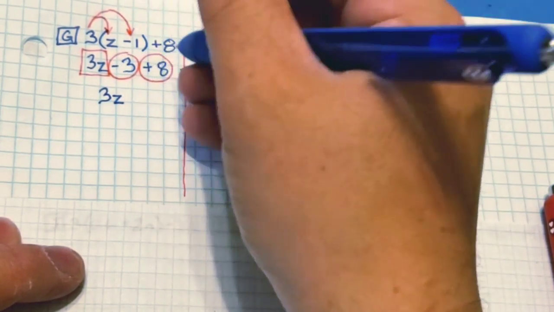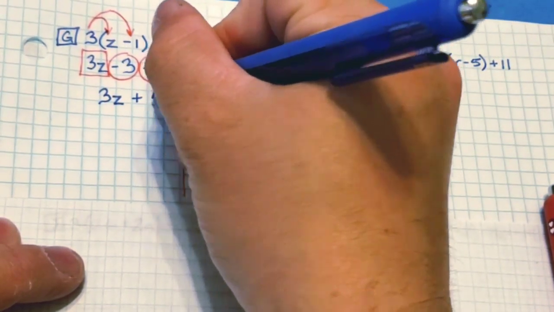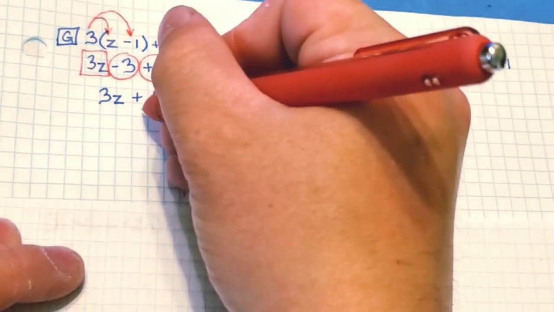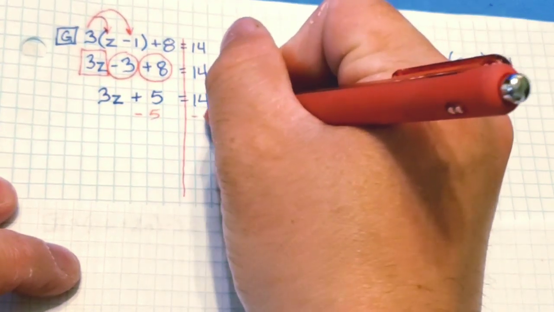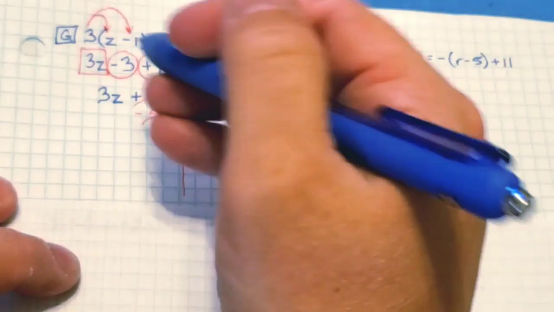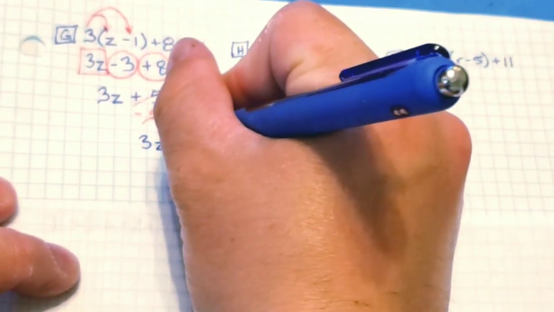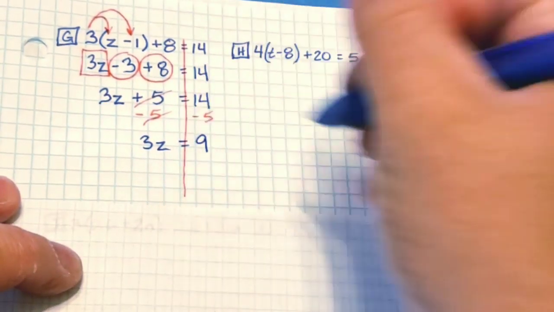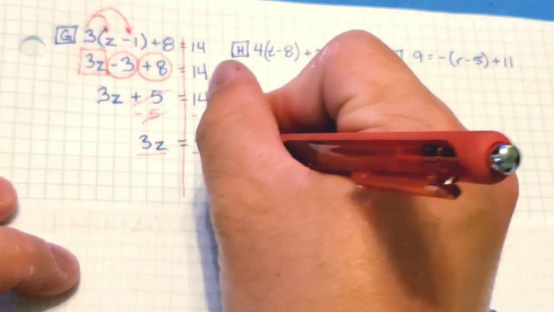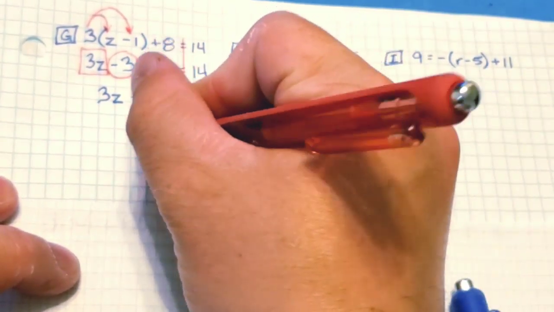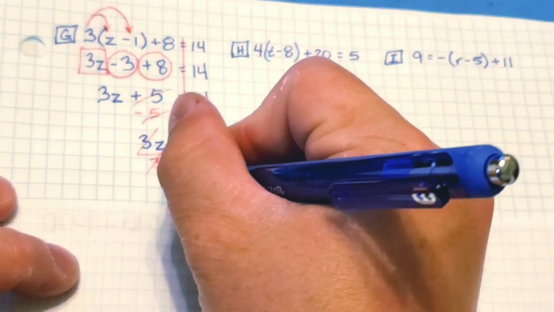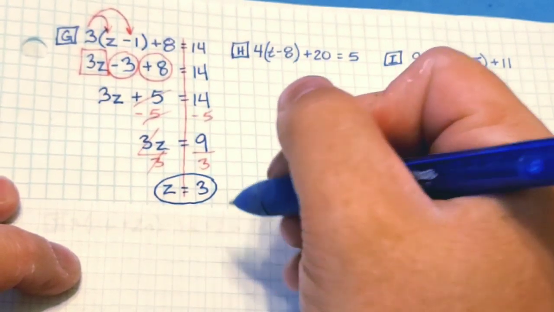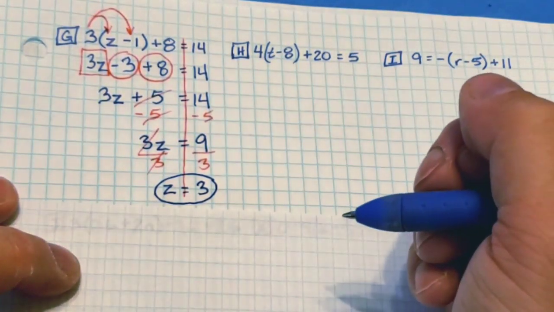But negative 3 plus 8 would be plus 5 equals 14. And now it's just a two-step equation. We undo the constant. That leaves 3z equals, excuse my phone, 14 minus 5 is 9. Then we divide both sides by 3. Cancels out. Z equals 9 divided by 3 is 3. Okay? Distributive property, combine like terms, solve the two-step equation.